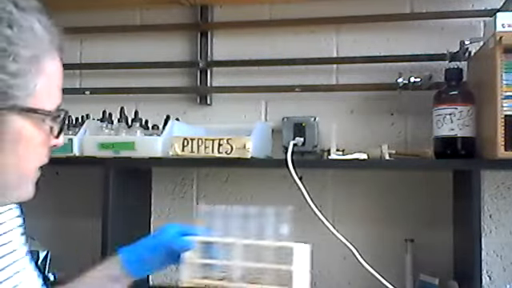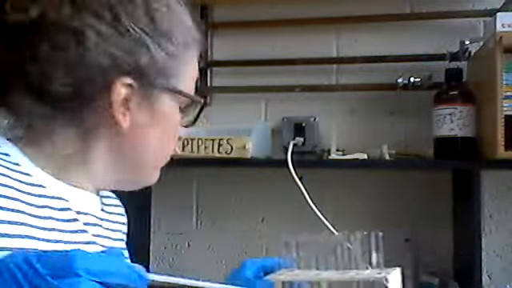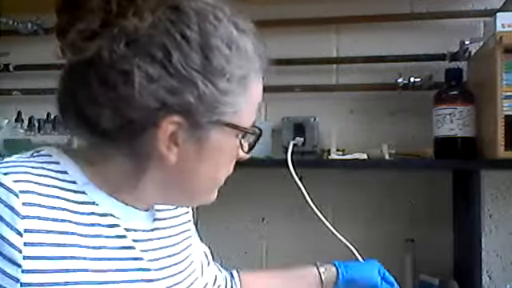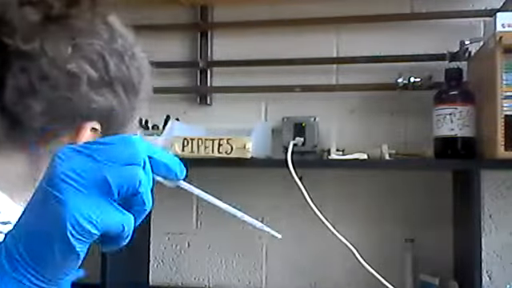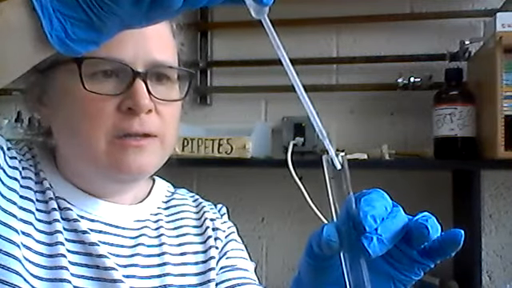Okay, so our last test is the Biuret test for proteins. So for this one, slightly different. I've got 1.5 milliliters of each of our substances here, and I'm just going to add 1 milliliter of Biuret reagent, which I have here, but I'm using a graduated pipette, and because you add it just a drop at a time and kind of shake it after each drop, I want to make sure that I'm adding it properly.